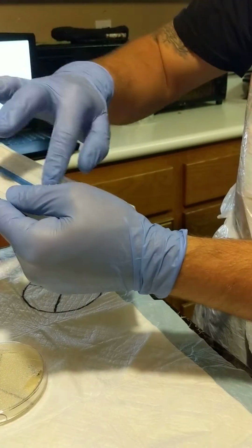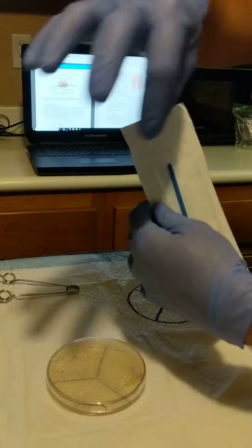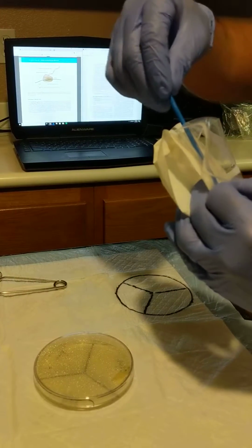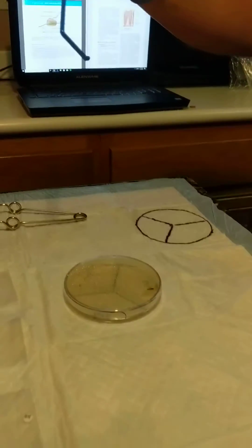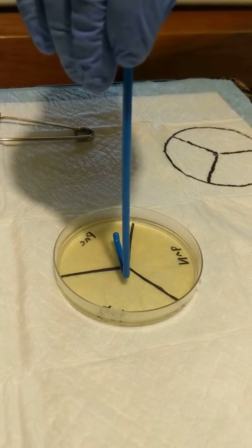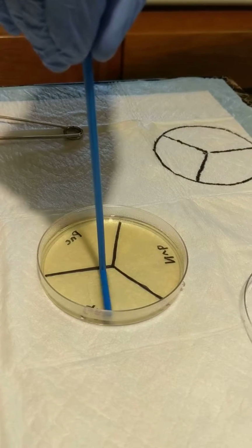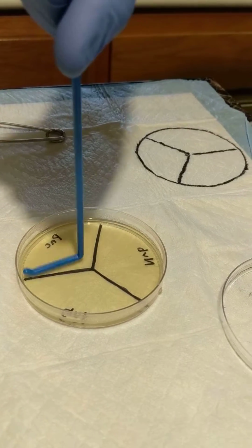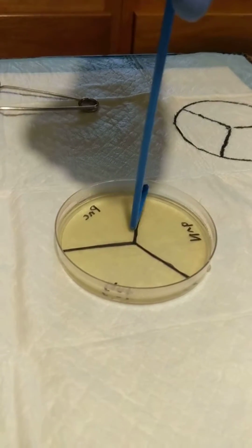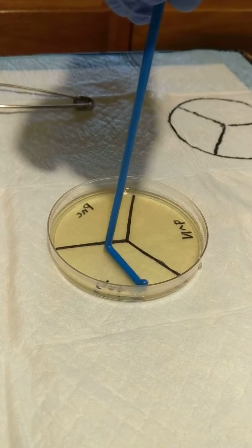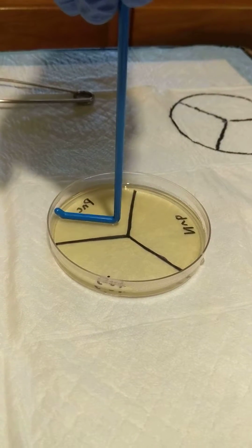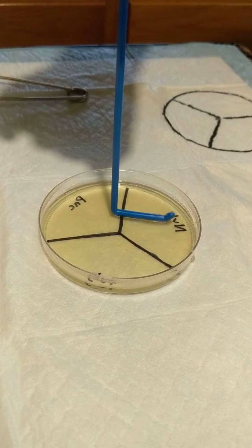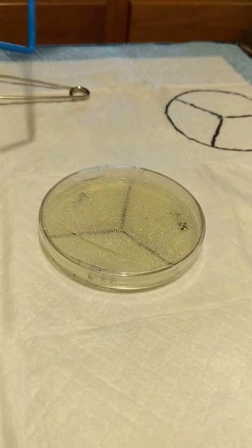I'm going to hold it on the long length of the L shape, and then we're just going to spin it to evenly disperse the bacteria. Hope that's pretty even. This is going to go right in the bleach bucket.